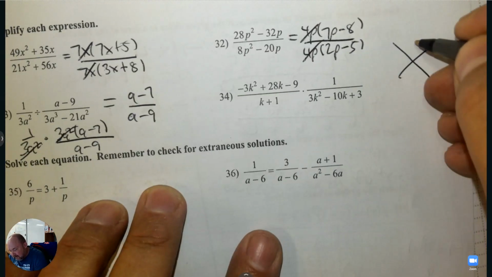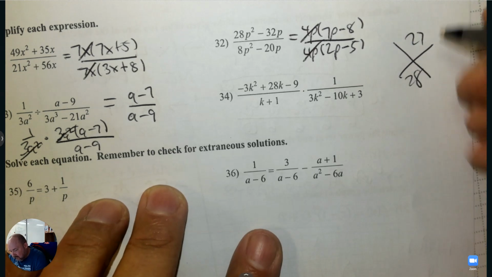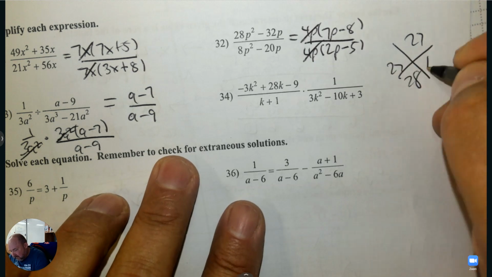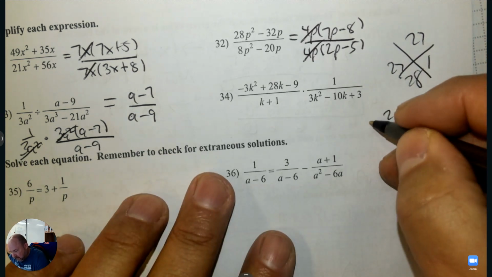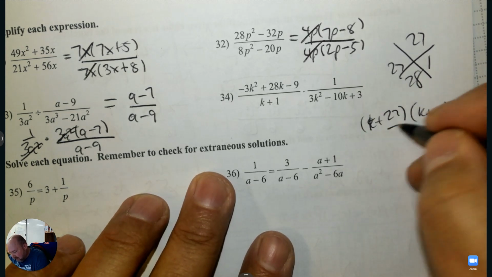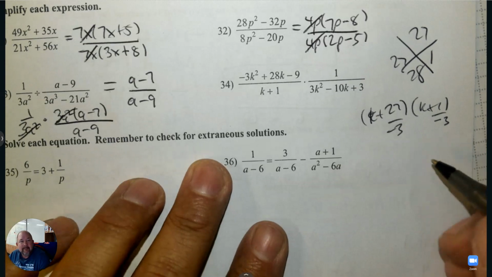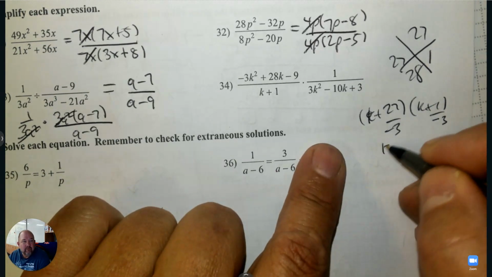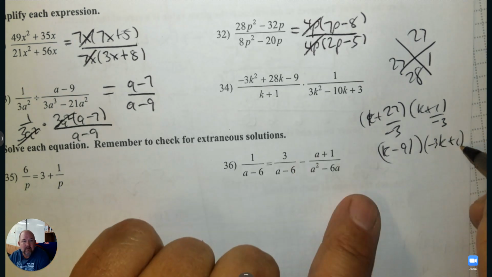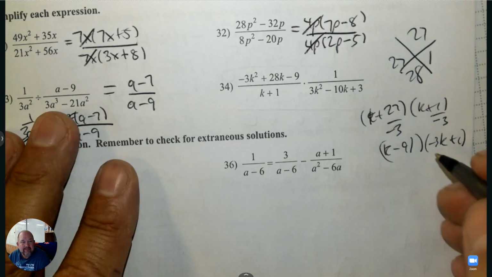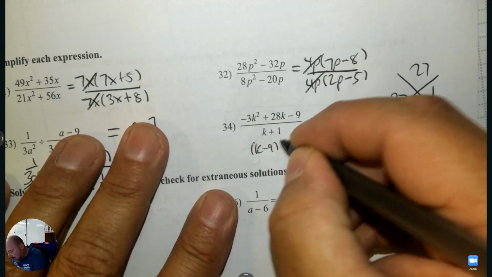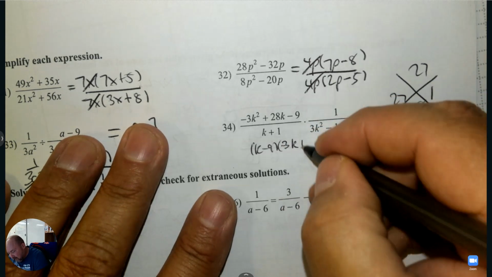Now this one is a diamond, so it's 27 and 1. So we have k plus 27 and k plus 1. Then we're going to divide by -3. So this gives me k minus 9, and this gives me -3k plus 1. The second one, so k minus 9 and -3k plus 1.